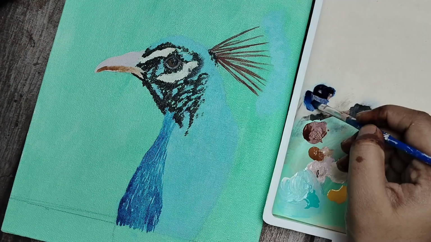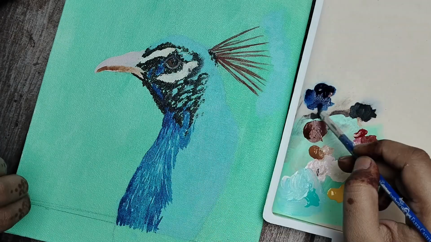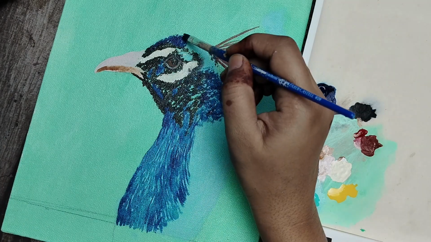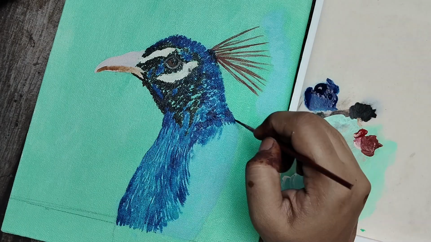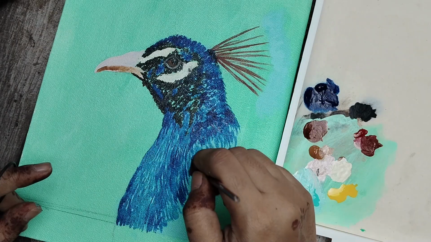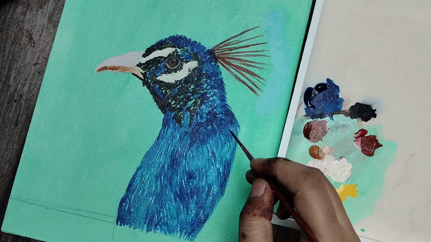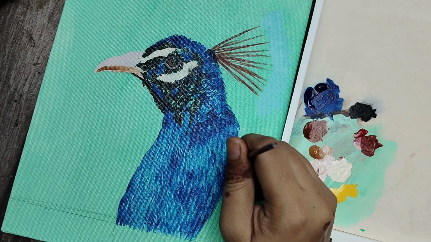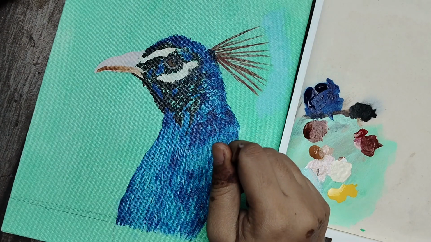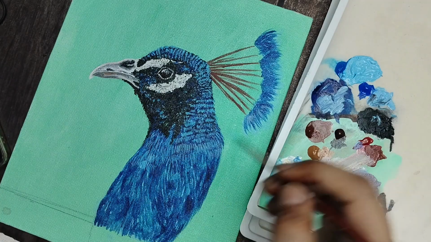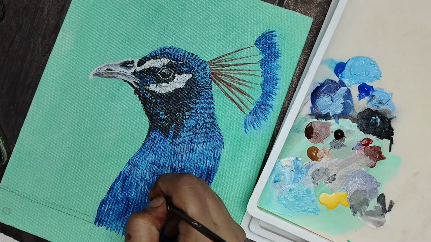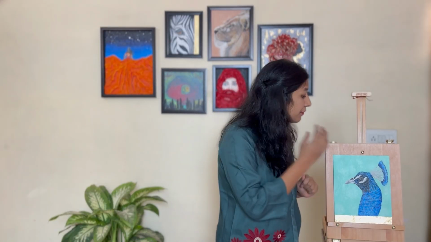The first layer is all about blocking the main colors. For the main color, I have used phthalo blue and cobalt blue with a tint of green mixed in it. We added this to the entire neck of the peacock for the first layer. Then comes the second layer of the painting. For the second layer, I started blocking the highlights and the shadows. For that, I have used a fine detail brush.